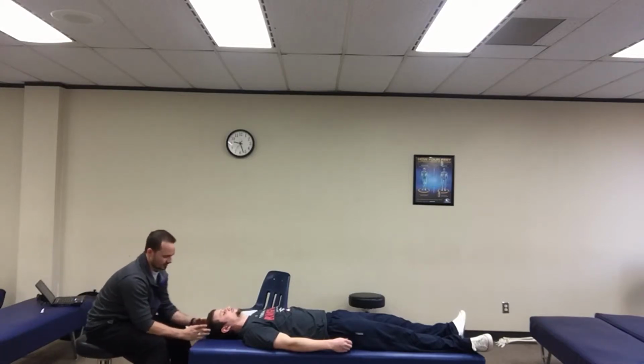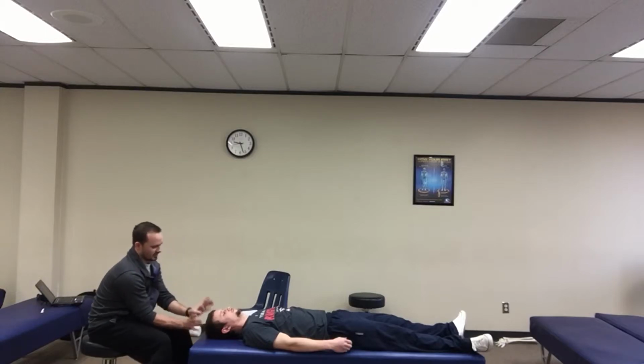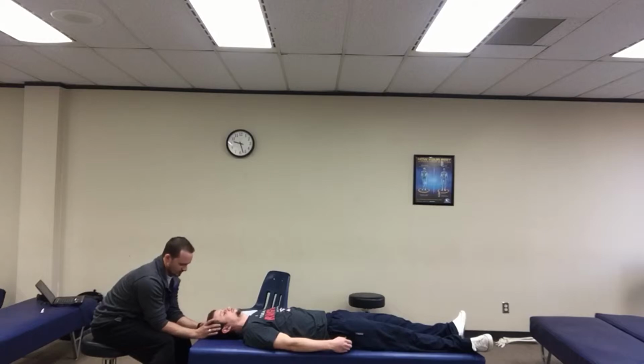Basic 3, I'm going to be lifting the parietal bone. So palpate down the sagittal suture for an area of tenderness. Once you find it, you want to interlock your fingers like this. You're actually going to be pulling that apart and lifting the parietal bone at the same time.